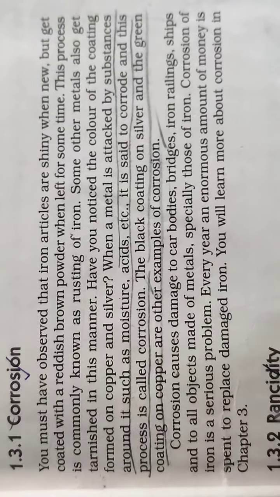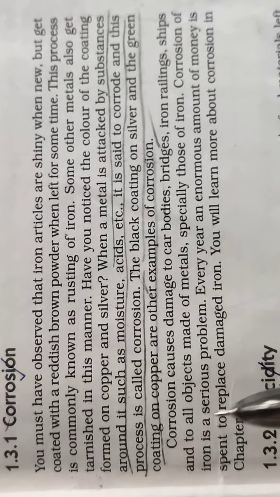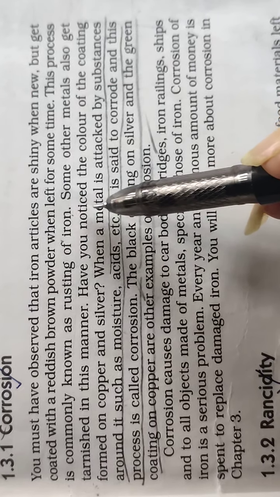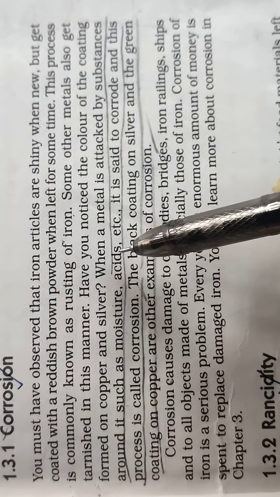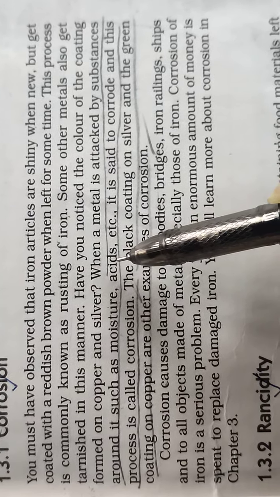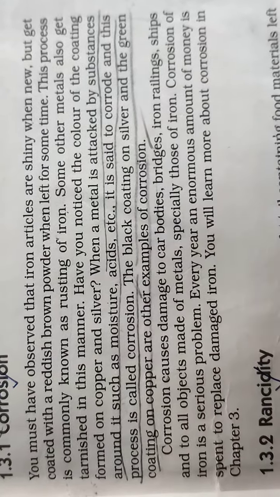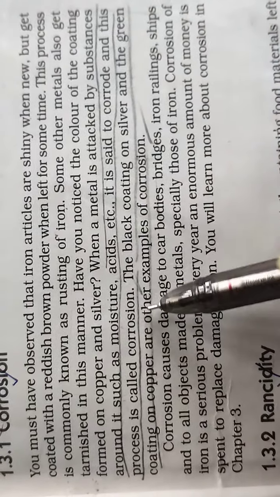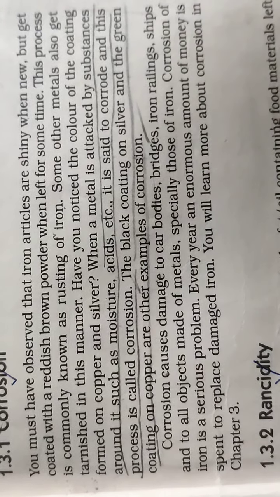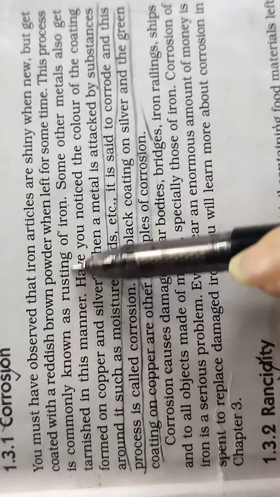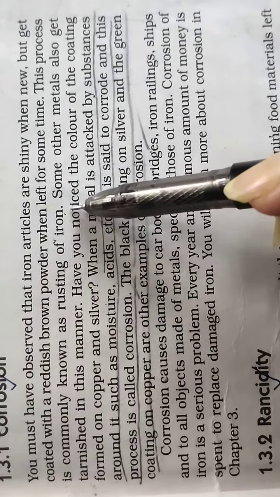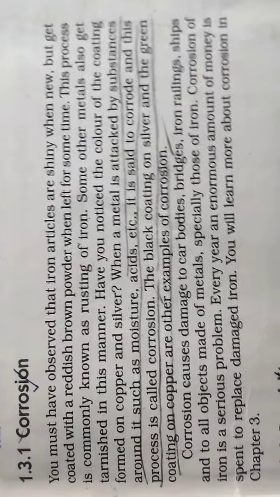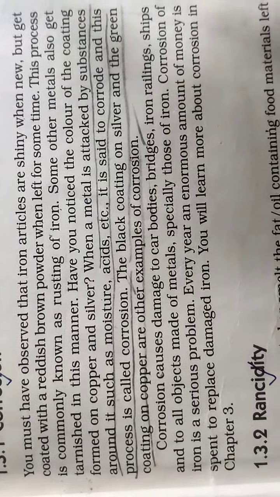About the rusting of iron, I have already told you in the first chapter, on the first page. Whenever iron is oxidized, it forms iron trioxide, or ferric oxide, Fe2O3, which is the chemical product of rust or rusting. Whenever rusting occurs, the iron becomes corroded. The rust material gets away from the iron surface. As a result, the iron loses its shape. So this is called the corrosion of iron.